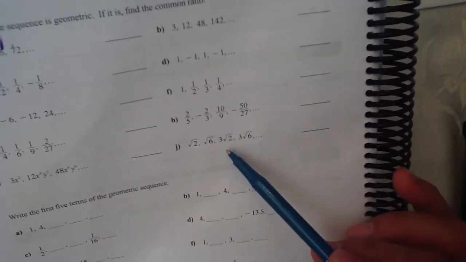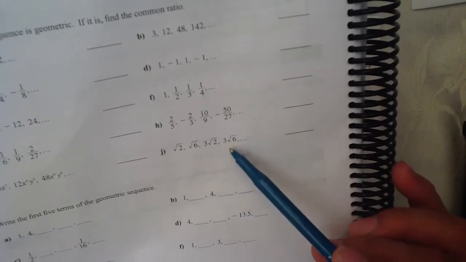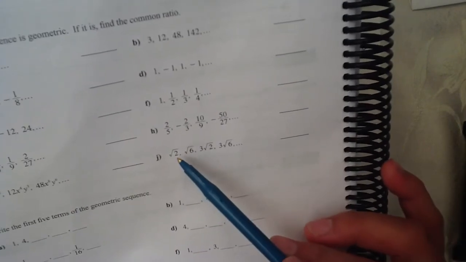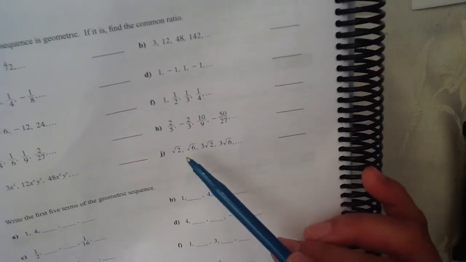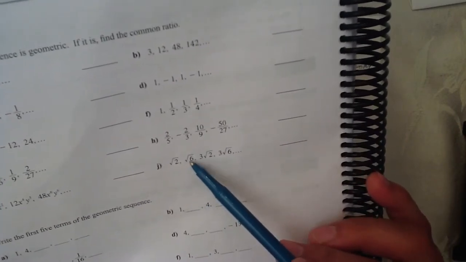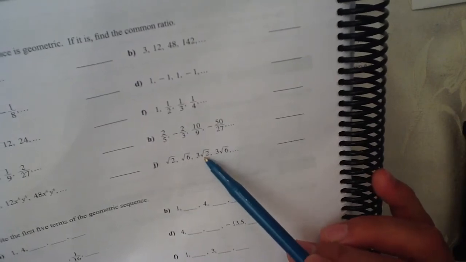This one here, let's finish off with j. Root 2, root 6, 3 root 2, 3 root 6. This is what we call a nightmare, and that is because it is using roots. But if we remember our rules of roots, we are multiplying this by something to get that. And then we multiply by the same thing to get this.